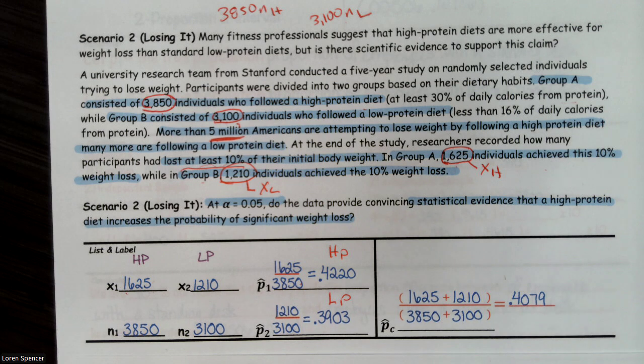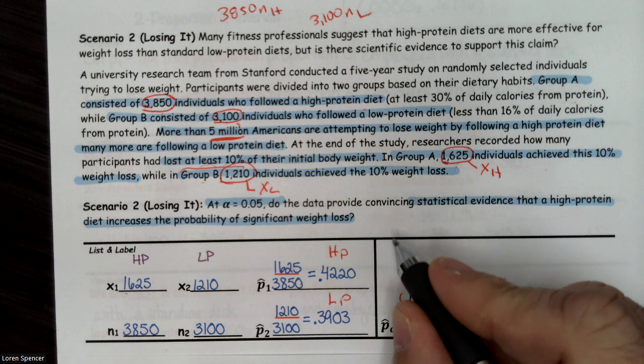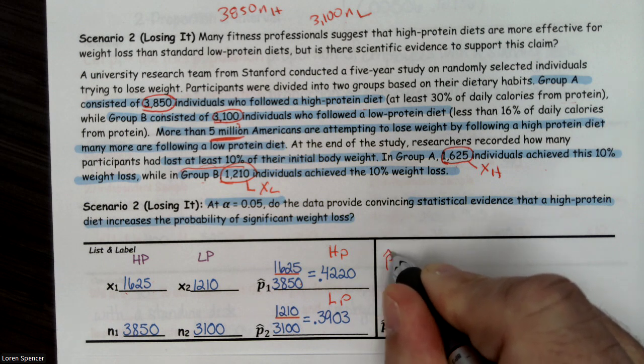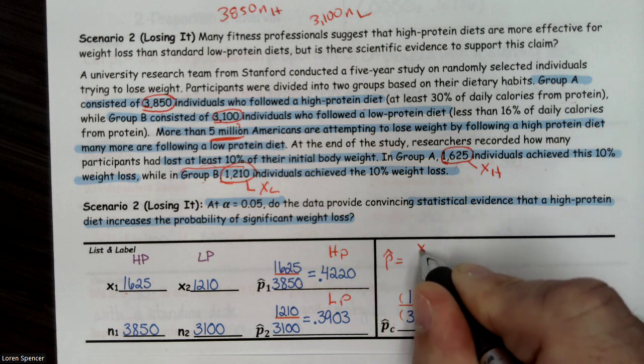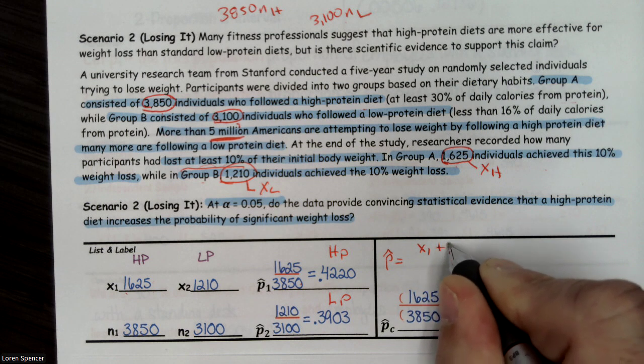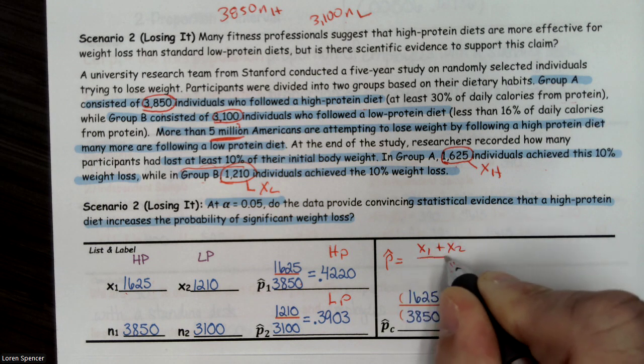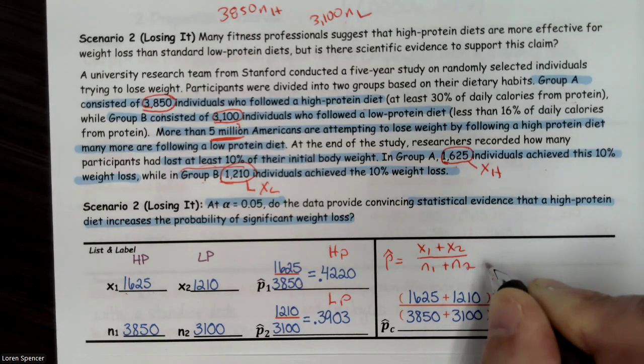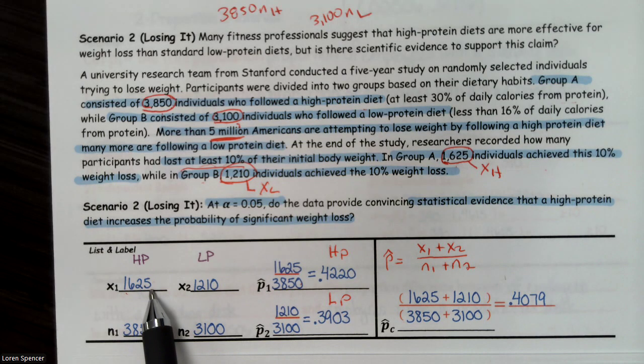Now, we have to do a p hat C, and p hat C equals X1 plus X2 over N1 plus N2. So we have to add 1625 plus 1210, and we have to add 3,850 plus 3,100.